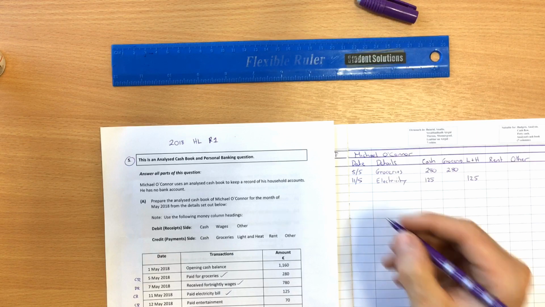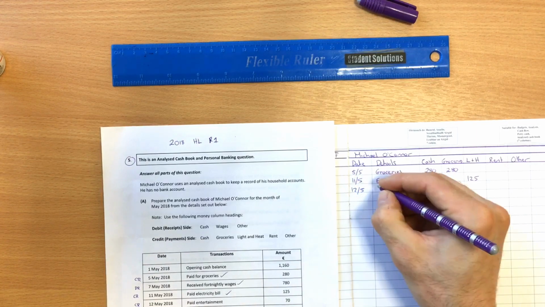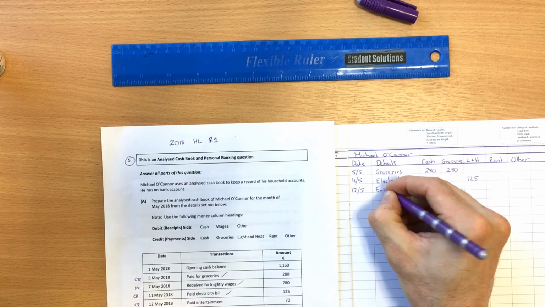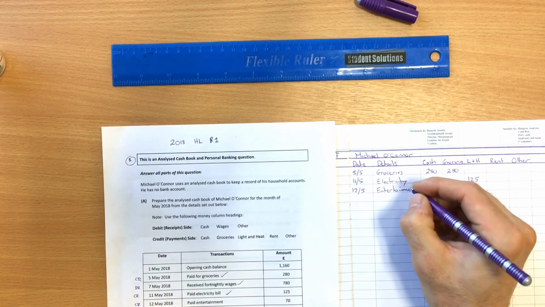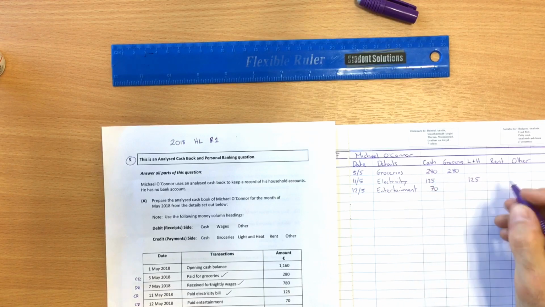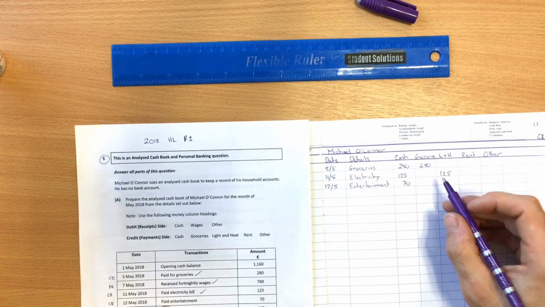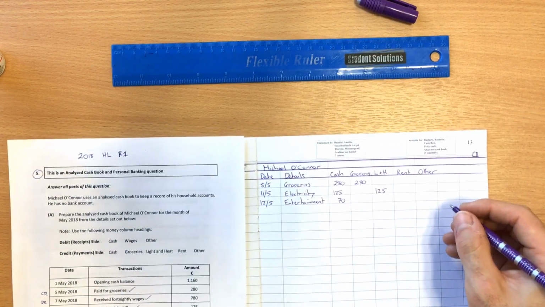The next one we have is the 12th of May, entertainment, and this is €70. Entertainment doesn't have its own heading here, so it can go into other.